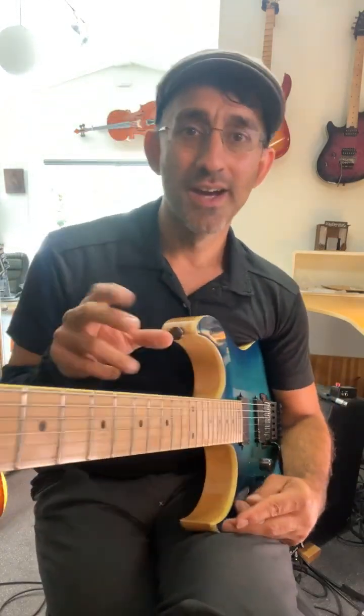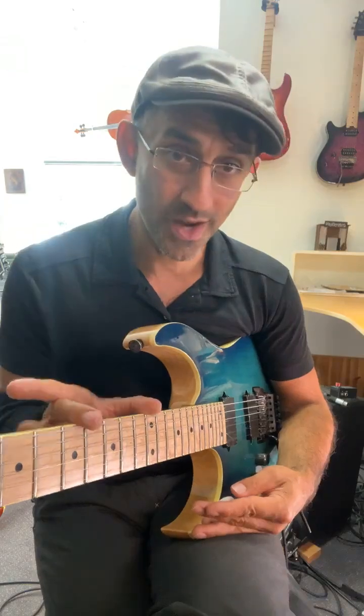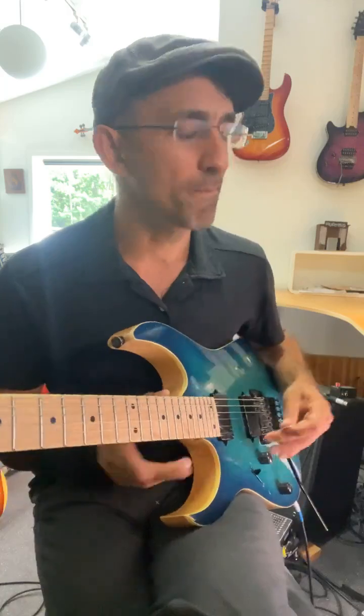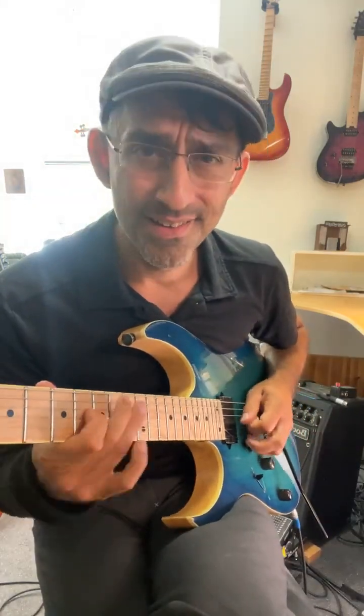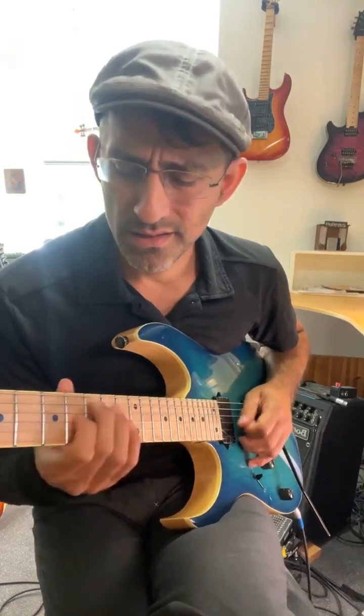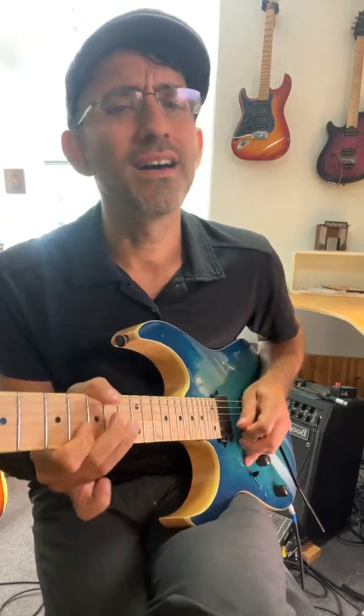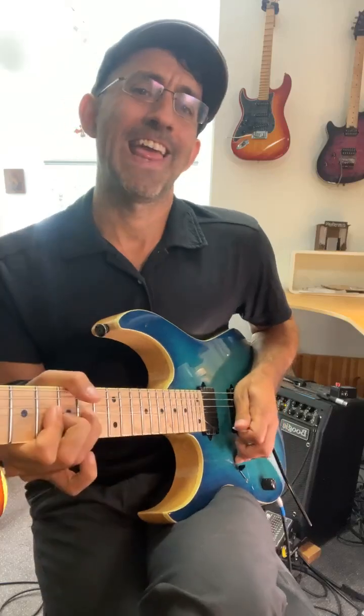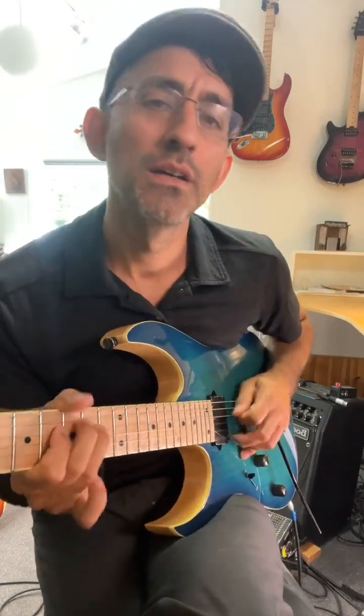So let's do that a little bit more, and I'm going to see if I can consistently play rock and blues licks, both in position 1 C minor and position 5 D sharp minor. That's tricky. Let's try it. Okay, so if you ask me, it's more consistent now.